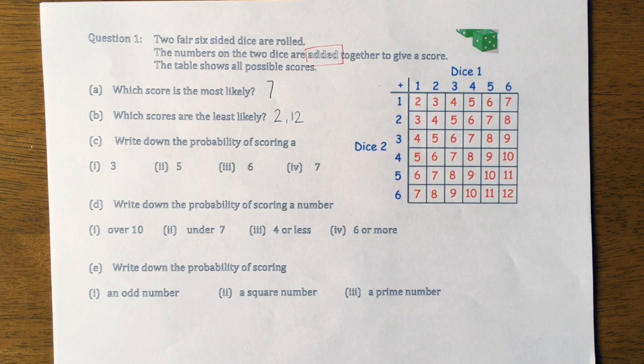Okay, so now we're going to look at writing down probabilities. So in these questions, I want you to use fractions. Okay, you don't need to worry about cancelling down or anything like that. It literally is how many of them are there out of how many altogether.